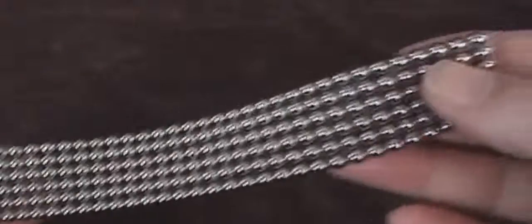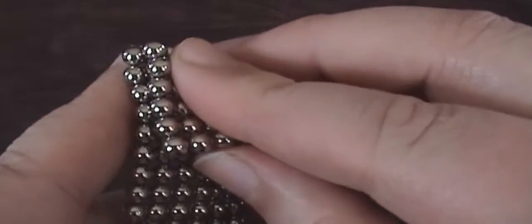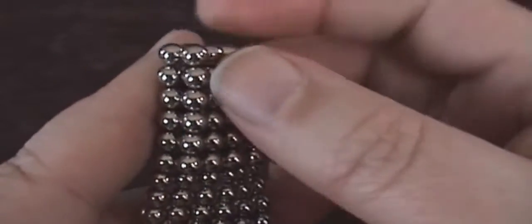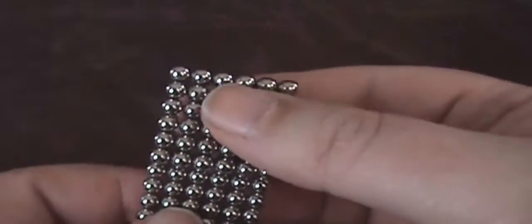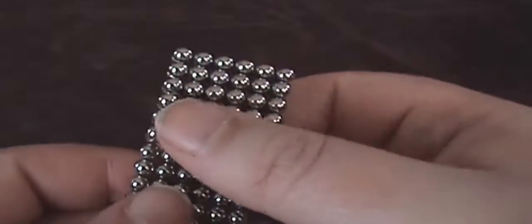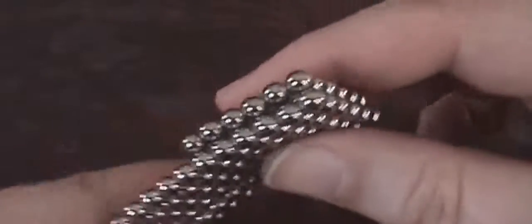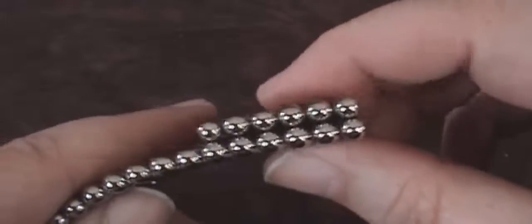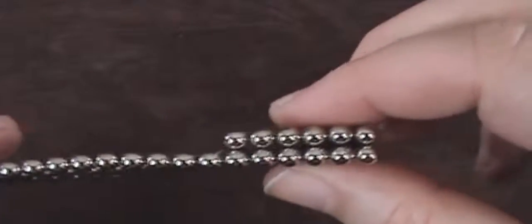Now once we have 6 rows of these, then we can go ahead and count down 6 spheres and then bend it over and very carefully place it. Now making the NeoCube takes a lot of practice and a lot of patience. So if you don't get it on the first try, don't give up. It took me quite a while. Now once you have that, then it's pretty easy. You just fold it over again like so. Now you have a solid group of 3.